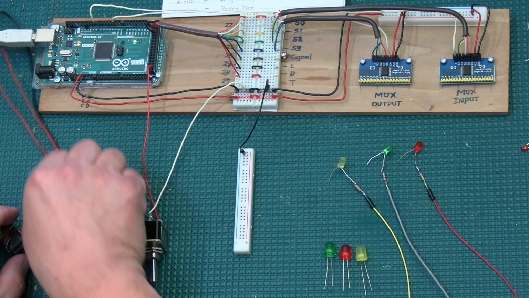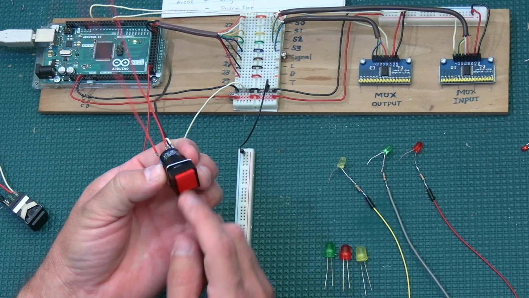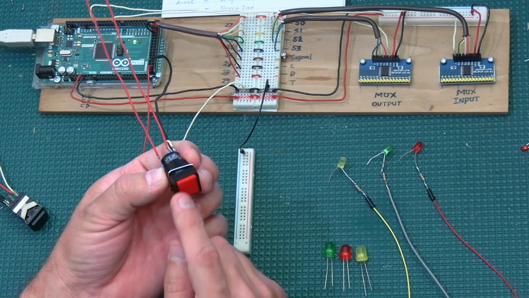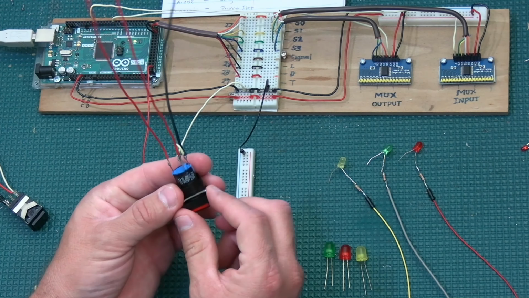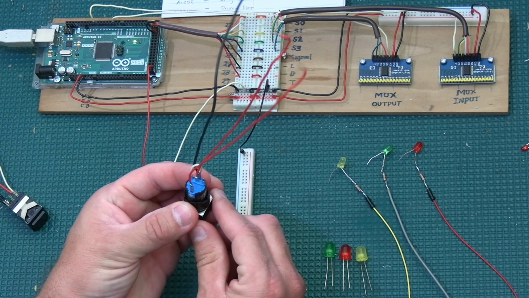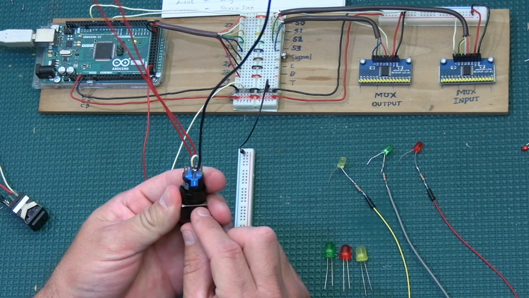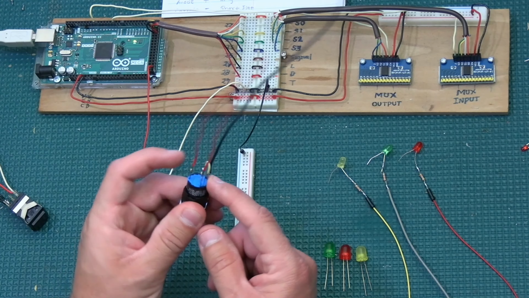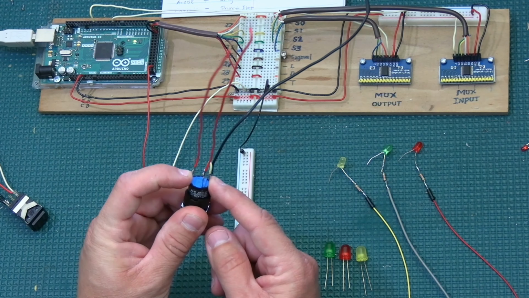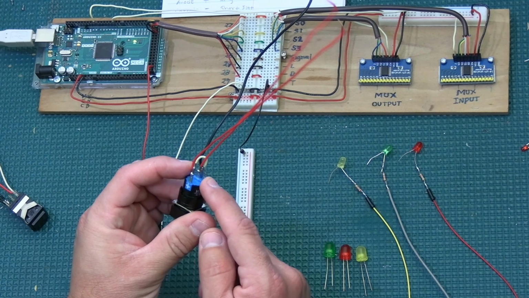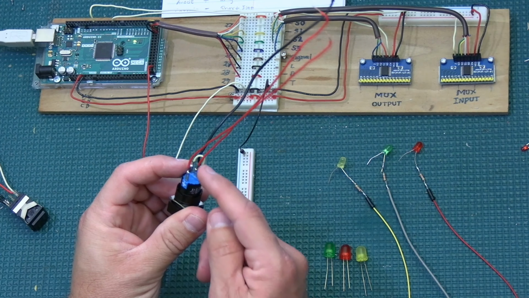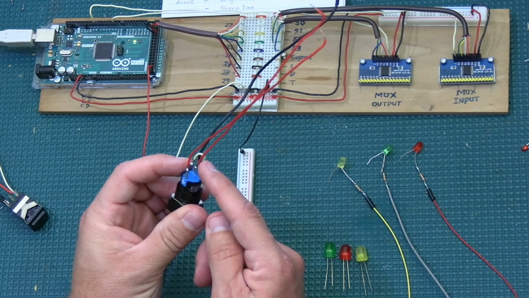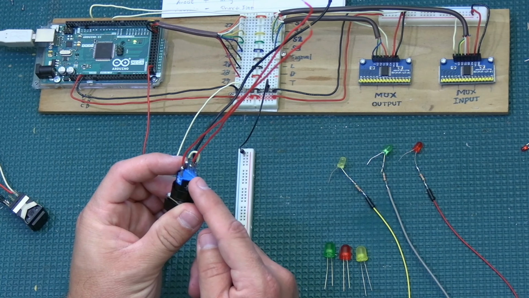And then this type of switch is just another momentary contact with a light built in as well, and it's pretty much the same thing, but this one has less connections here. So these two outer ones are for the LED, and then the three middle ones are for the push button, but you can have normally open or normally closed.